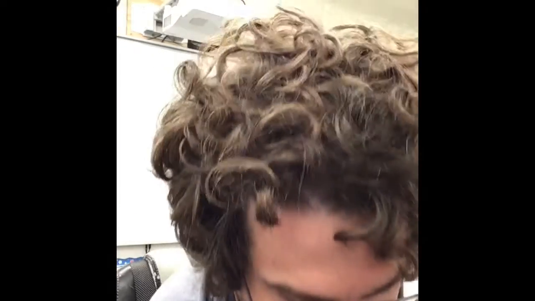Again, we're going to continue working with our 3D shapes and 2D shapes, or three-dimensional shapes and two-dimensional shapes. Three-dimensional shapes are anything that you can hold in your hand. Like this bear is 3D. It's got a height, a width, and a length.